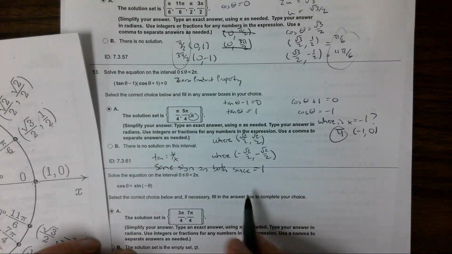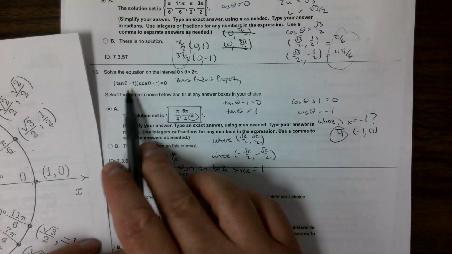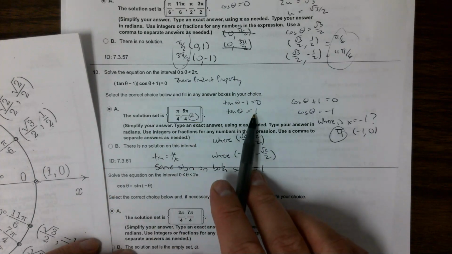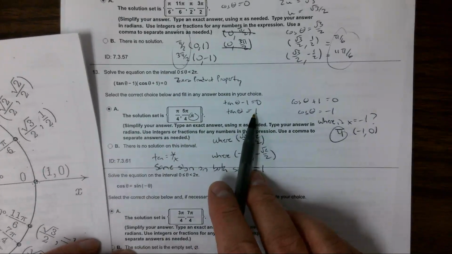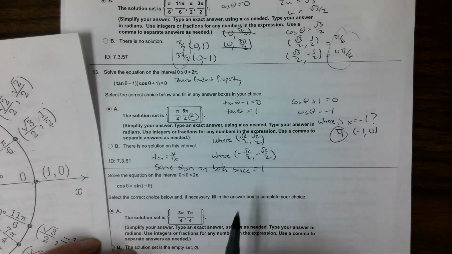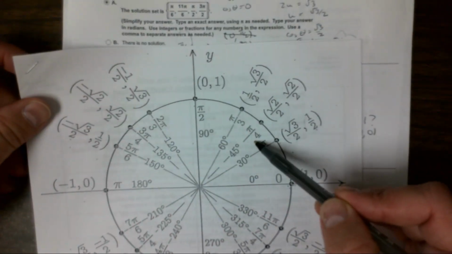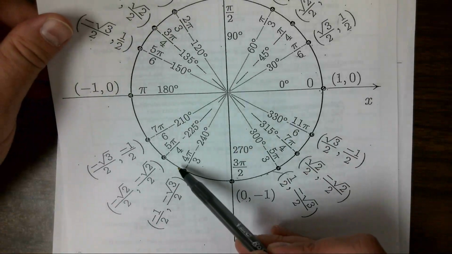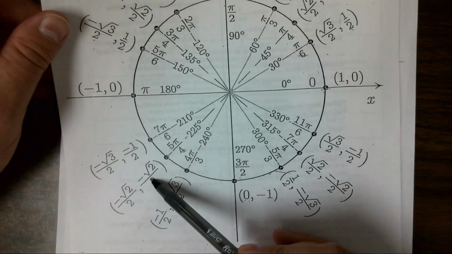If it were where it said tan theta plus 1, for example, because you know how Math Excel is, then this would make it tan theta is negative 1. And so one of these would have to be positive and the other negative. So what we want is pi fourths where both are positive and 5 pi fourths where both are negative.